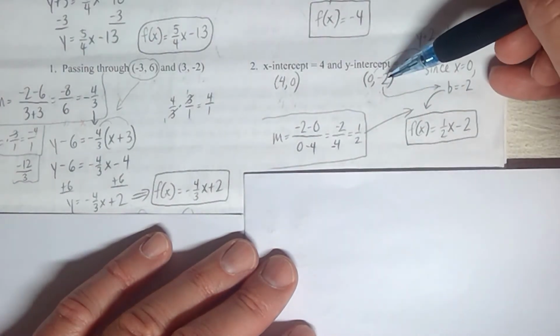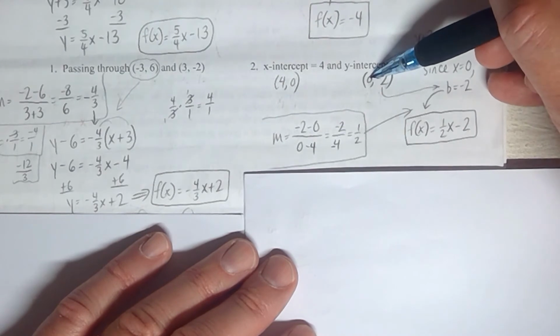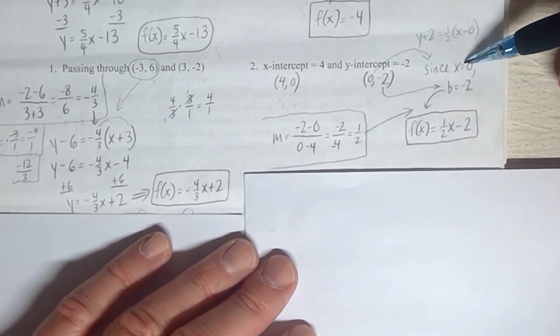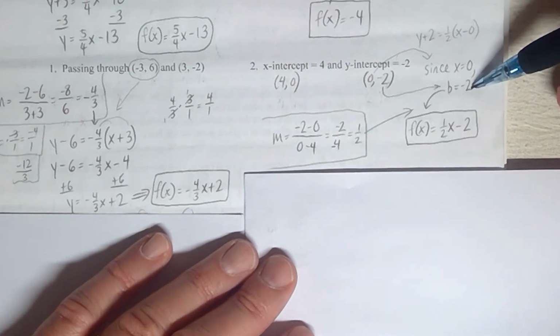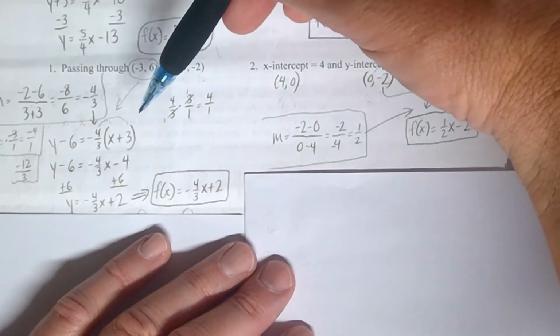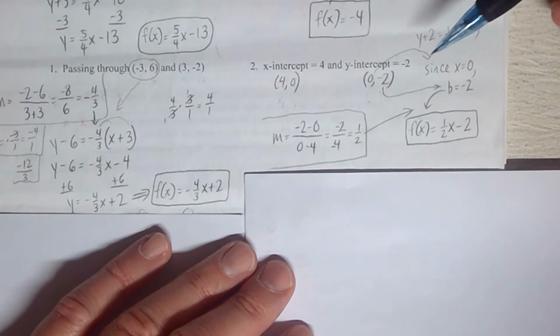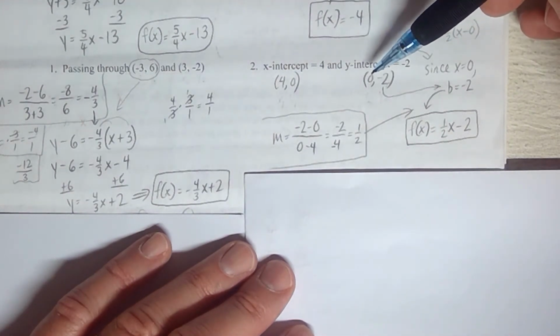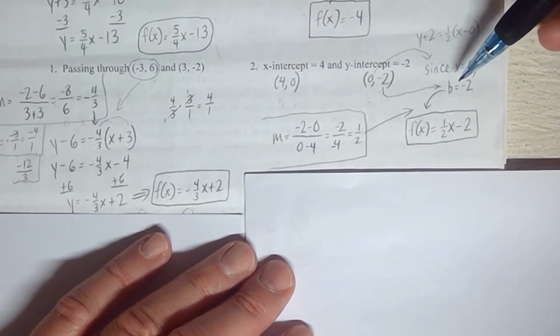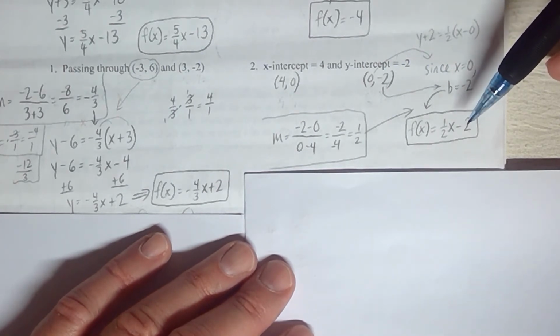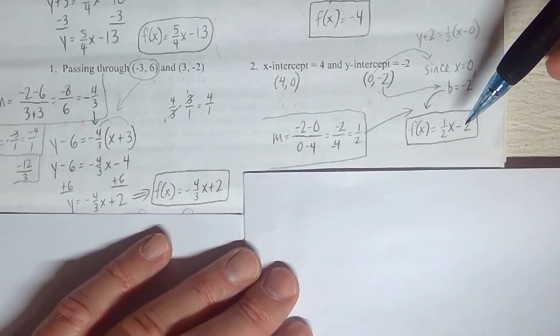Since this point right here has x equal to 0, we can declare that the negative 2 that pairs up with x equal to 0 is your b automatically. So you don't need to do this longer formula over here in this case, because we have x equal to 0 on one of our points that they gave us. I went ahead and just plugged in negative 2 for the b in the mx plus b formula, just like I did in the very first problem.